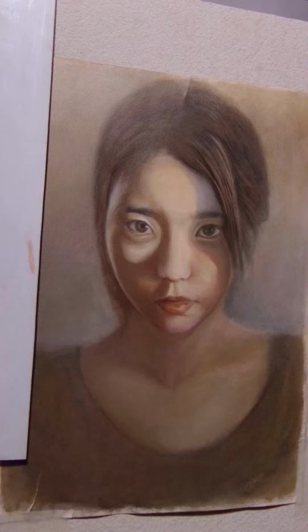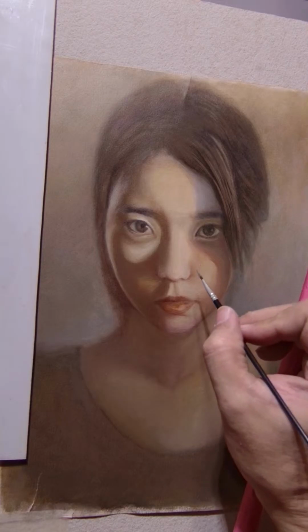It's like a pink flesh color. It's called a portrait tone, but it's basically just orange oxide.